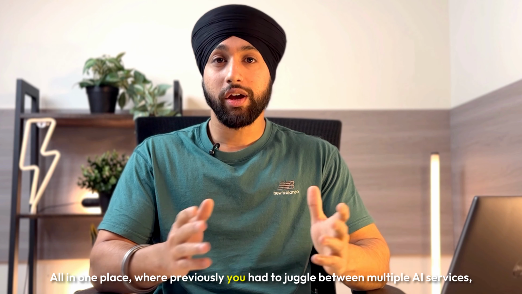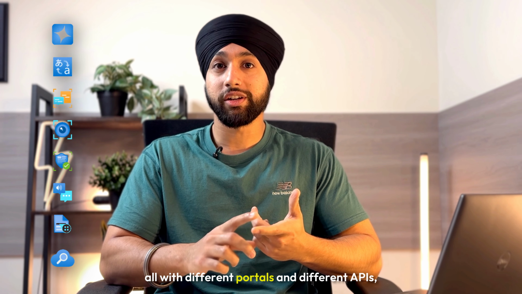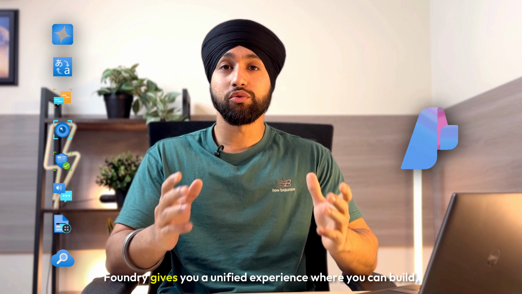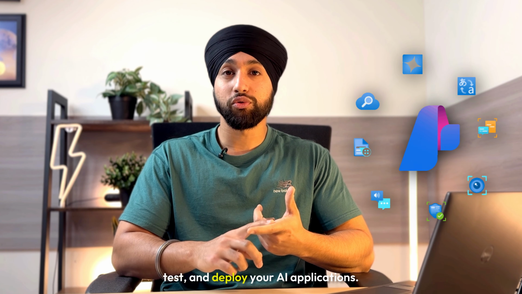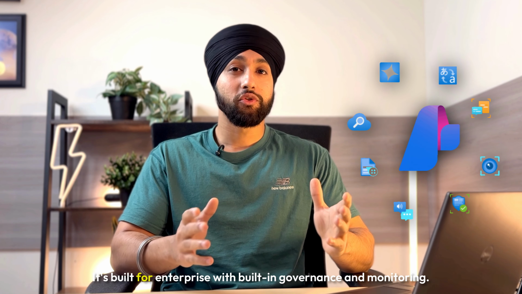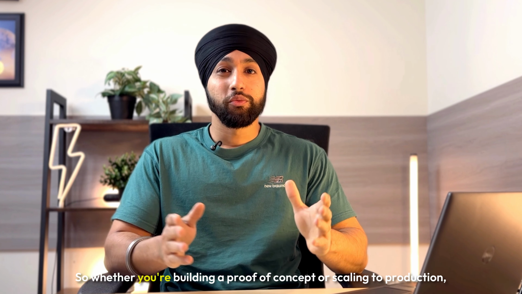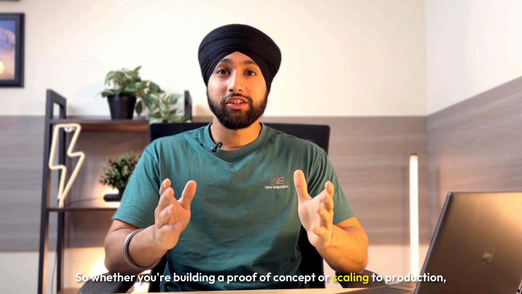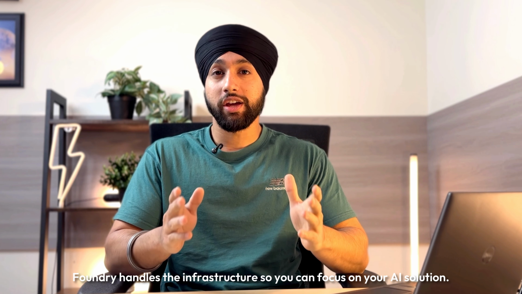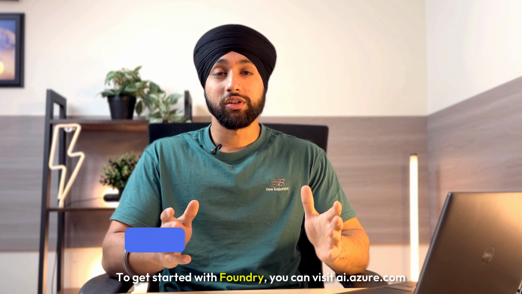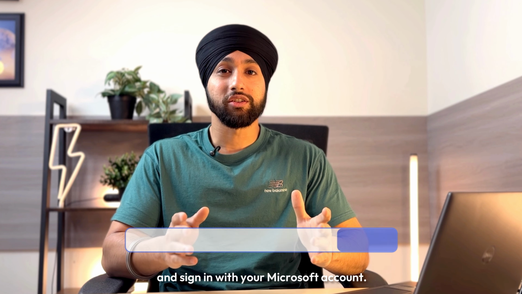Where previously you had to juggle between multiple AI services, all with different portals and different APIs, Foundry gives you a unified experience where you can build, test, and deploy your AI applications. It's built for enterprise with built-in governance and monitoring. So whether you're building a proof of concept or scaling to production, Foundry handles the infrastructure so you can focus on your AI solution. To get started with Foundry, you can visit ai.azure.com and sign in with your Microsoft account.